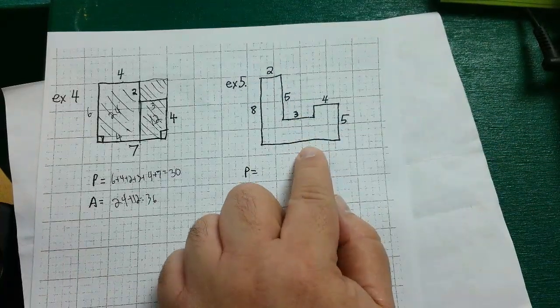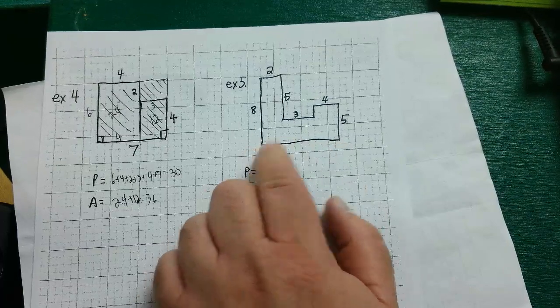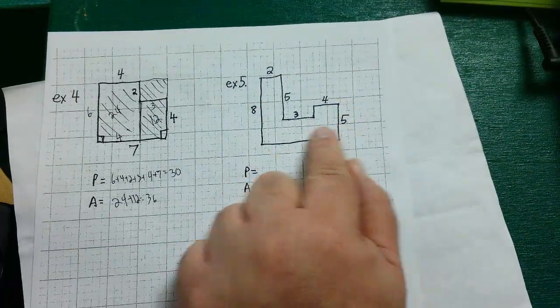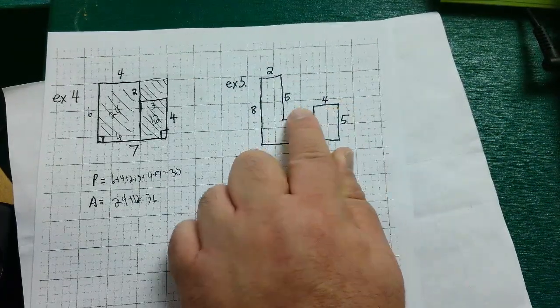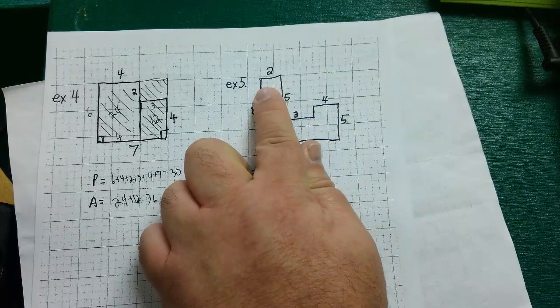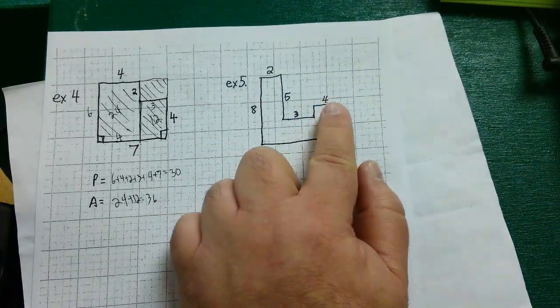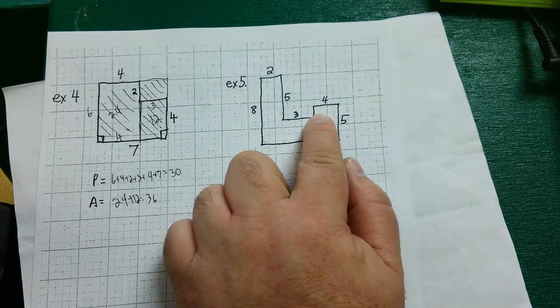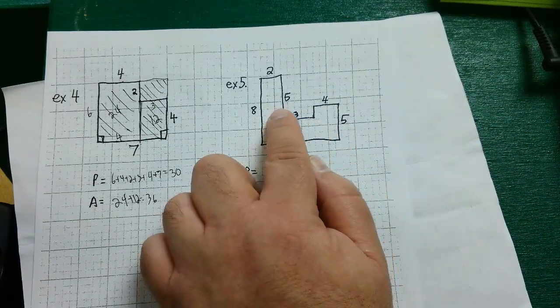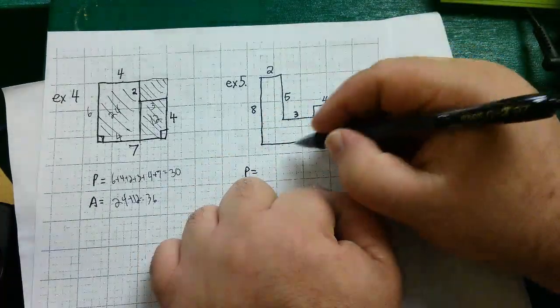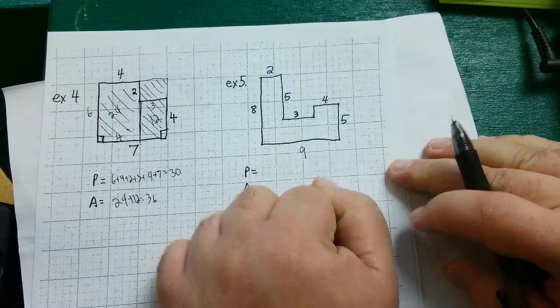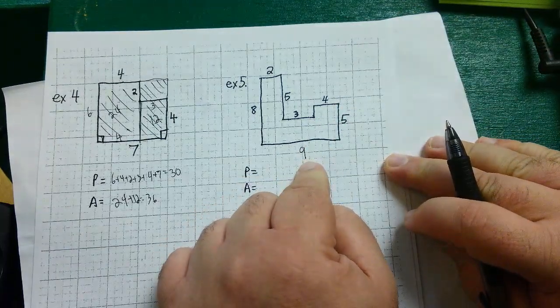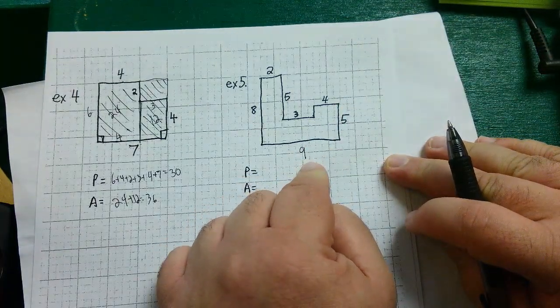What you can do to figure out how long this one is, look at these numbers that are going sideways like this. The 4, the 3, and the 2. So this part's 4, this part's 3, this part's 2. If you add those up, this part is 9. We need that for the perimeter. That's the only reason we need that one. We don't necessarily need it to find the area, but we do need it for the perimeter.